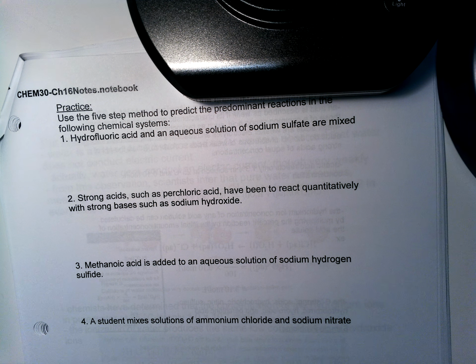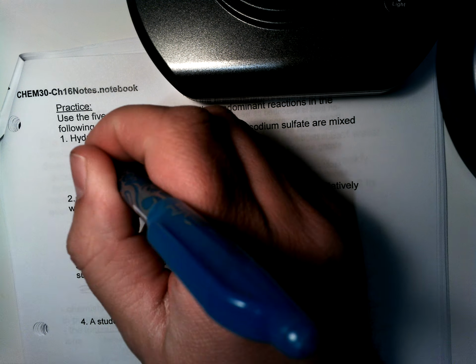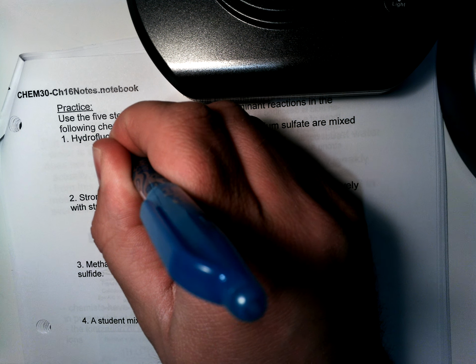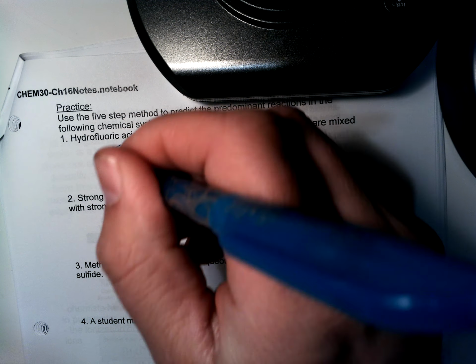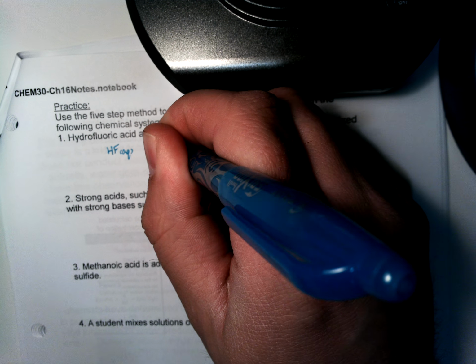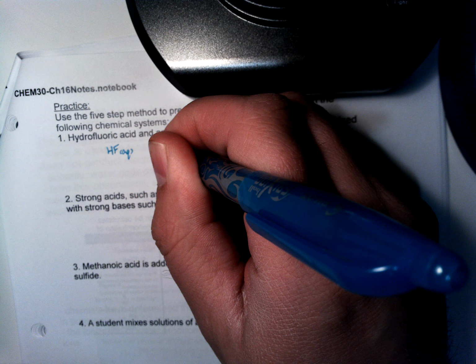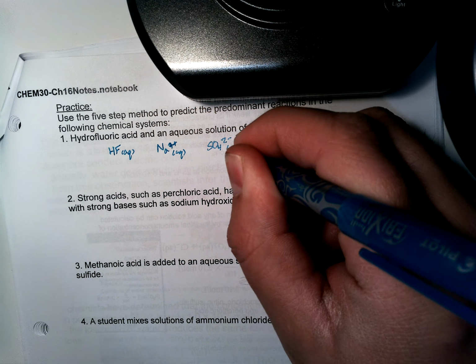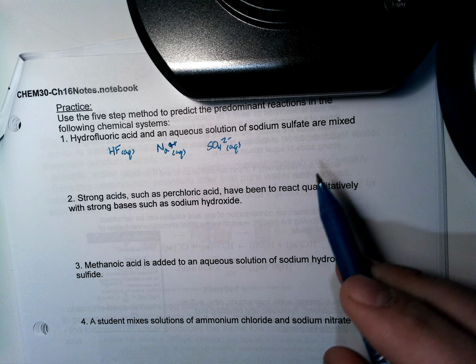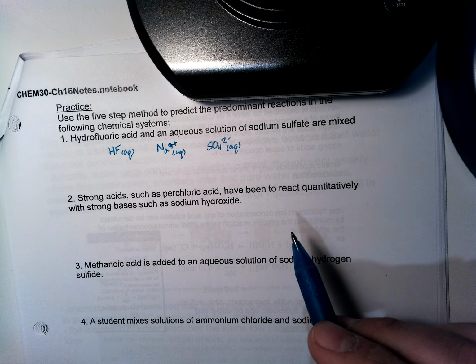All right, these examples are on page 11, so it's just using the 5-step method to predict the predominant reaction in the following chemical systems. Okay, and so this is where the 5 steps start: label what you have in your system. So we have hydrofluoric acid, HF aqueous, and an aqueous solution of sodium sulfate. So again, sodium is just 1 plus, and then sulfate, SO4 2 minus. They're mixed together. Okay, and so now we label them as acids and bases.